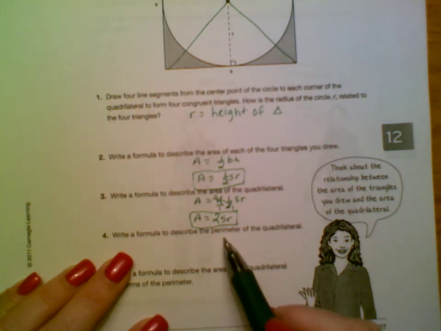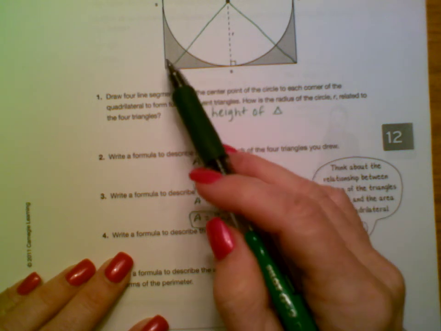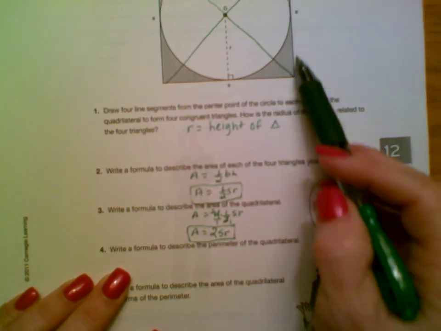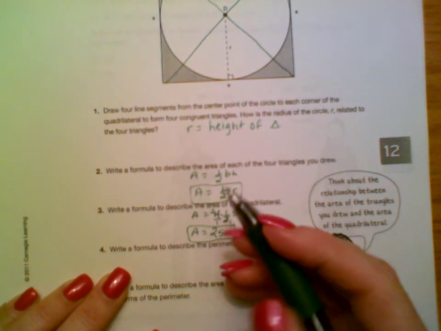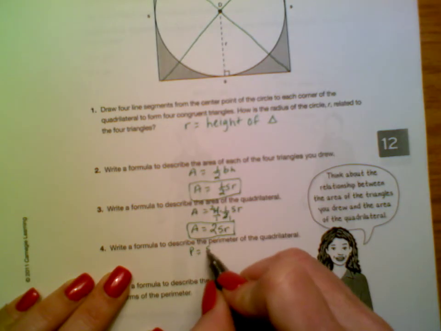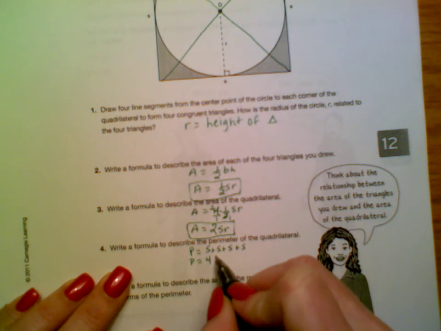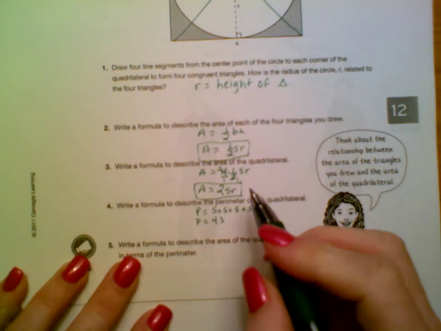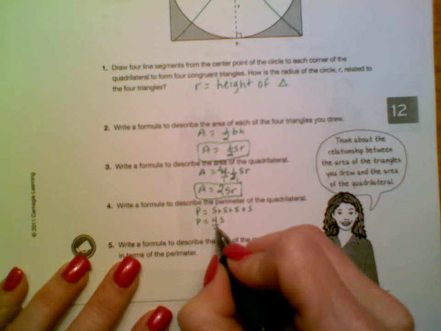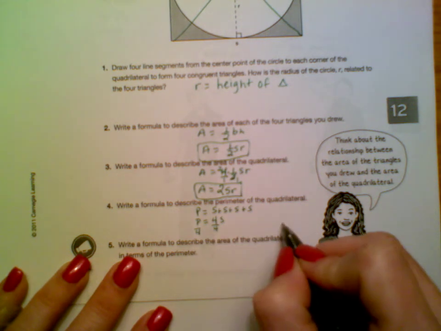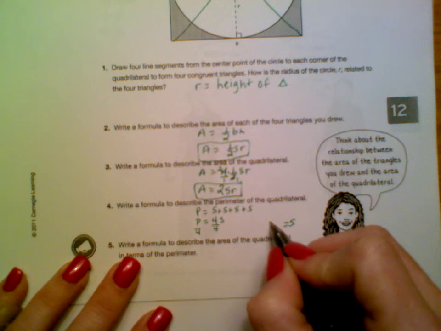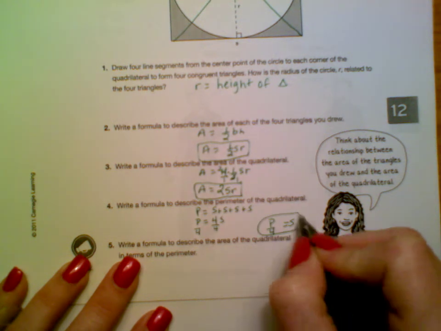Now I want to write a formula for the perimeter. So the perimeter would be S plus S plus S plus S. Perimeter equals S plus S plus S plus S, or perimeter equals 4S. And I'm going to right away isolate for S. Divide both sides by 4. So S is equal to the perimeter over 4.